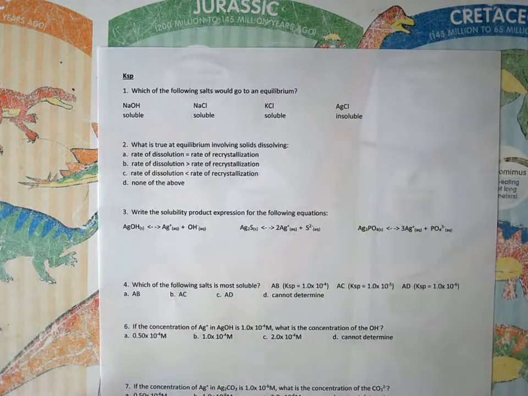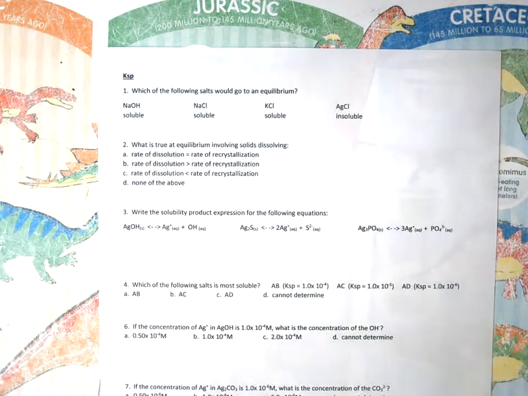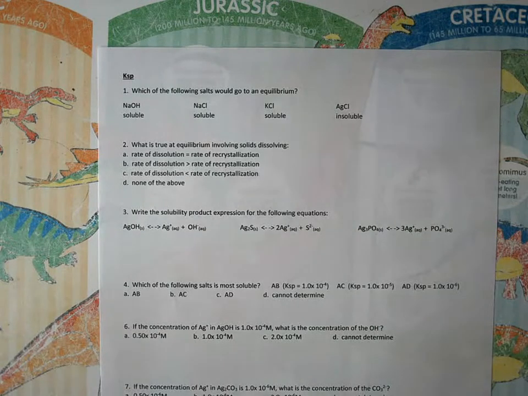Okay, for the second half of the review, I'm going to focus on the concept of Ksp. Again, Ksp refers to the equilibrium that is established when something that is technically insoluble is both dissolving and recrystallizing. So again, when things were insoluble, we used to say none of it separates in solvent, but really a little bit does. And Ksp is the measure of that equilibrium that's established.